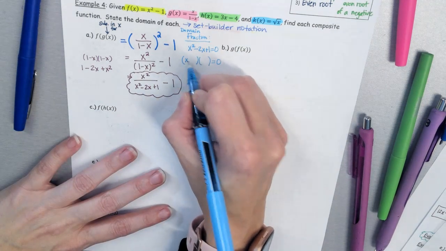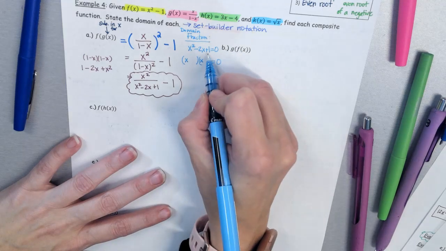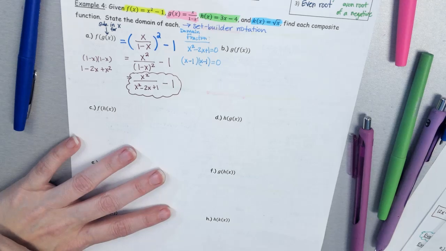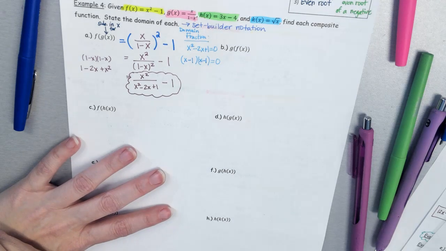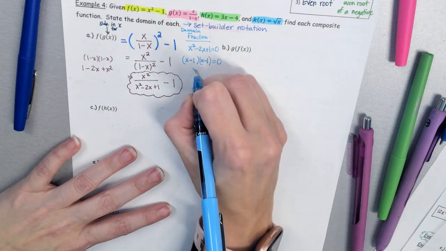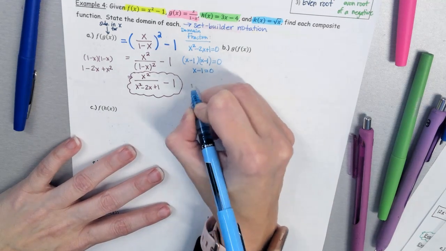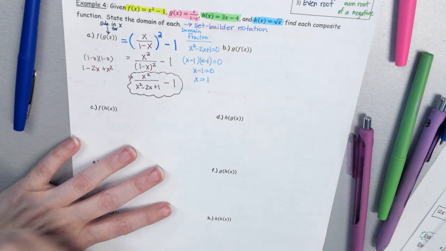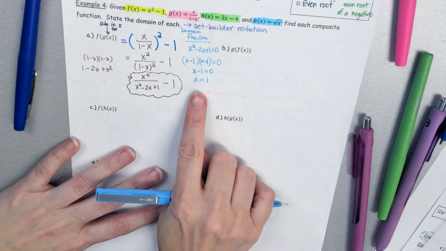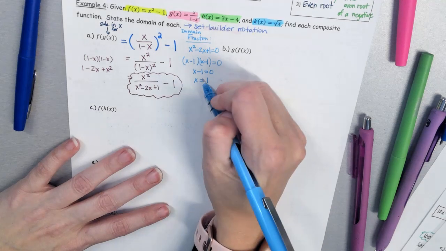So if you split it up into x and x, what multiplies to 1 but adds to -2? x minus 1 and x minus 1, or x minus 1 squared. So x minus 1 equals 0 would give you x is equal to 1. And so this is going to be our restriction.